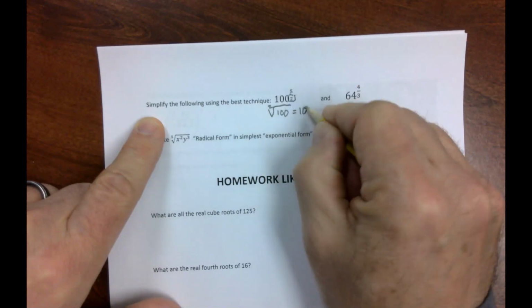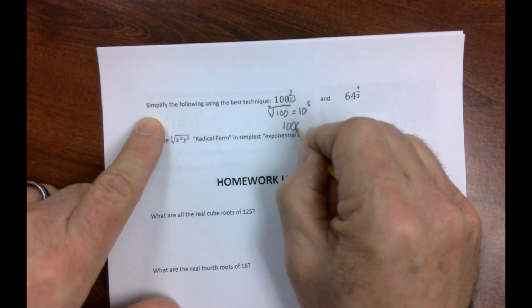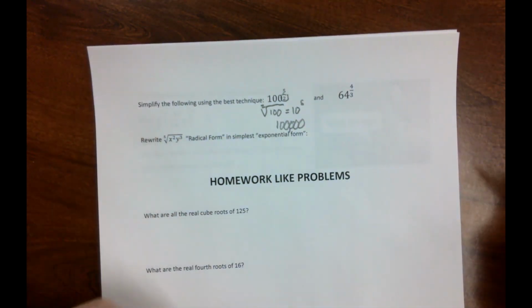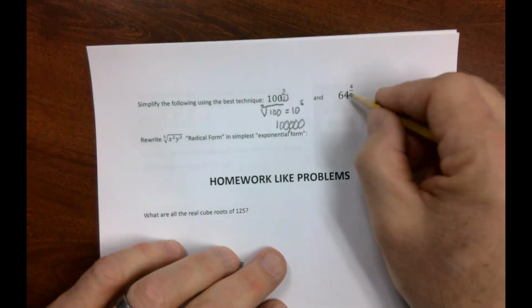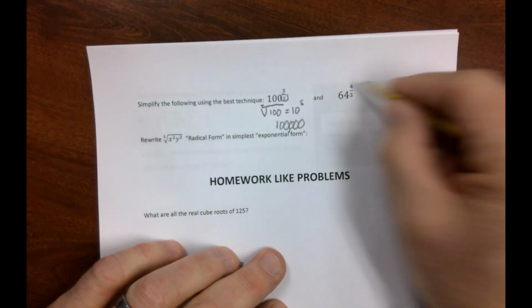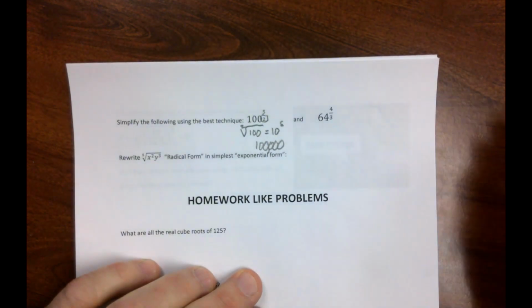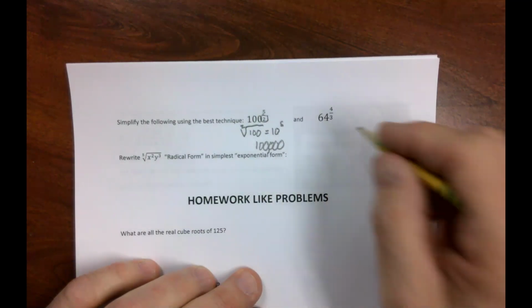And now we raise that to the 5th power, and that's just a 1 followed by 5 zeros. So that'd be 100,000. So let's try this one. Do you want to go 64 to the 4th? I don't think so. And remember, there are going to be calculator portions of this test and non-calculator portions. So you've got to know how to do these without a calculator.